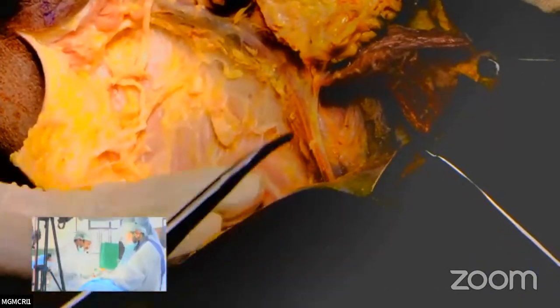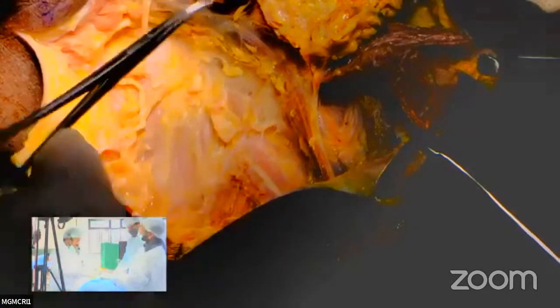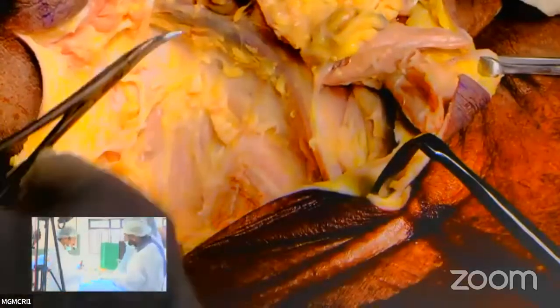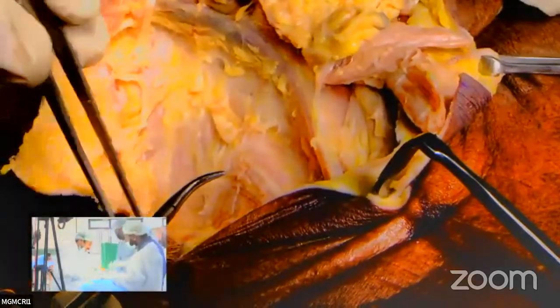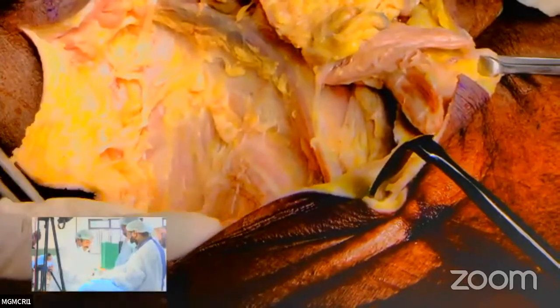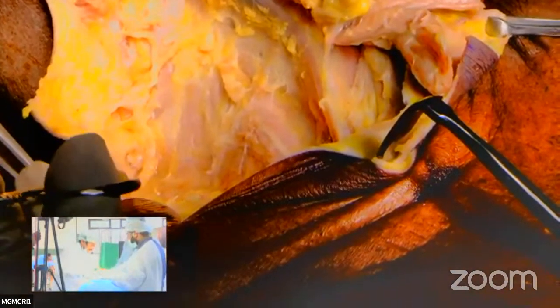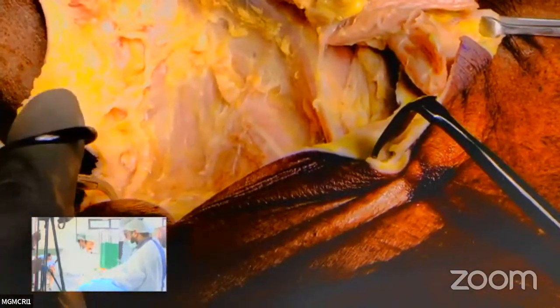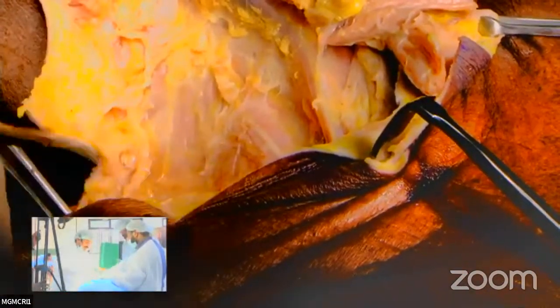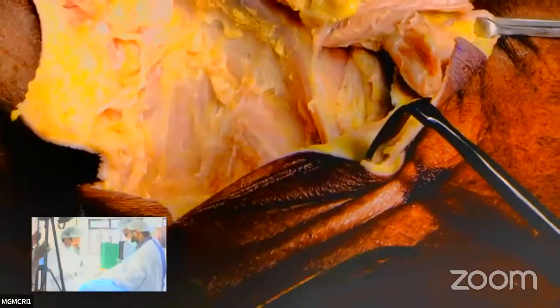And it is usually like this. If you are not able to identify the spinal accessory here, identify the trapezius below, and 2 finger breadth above, you will see the nerve entering below the trapezius. So this is another landmark.